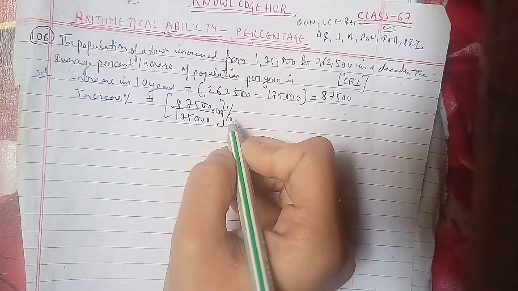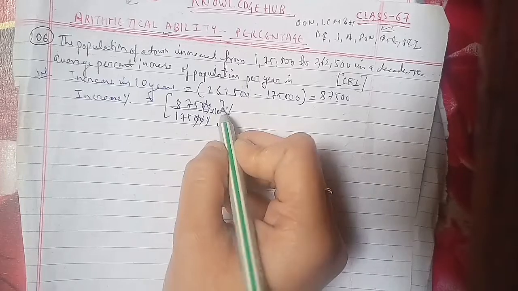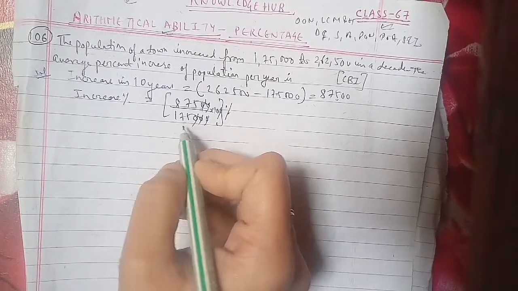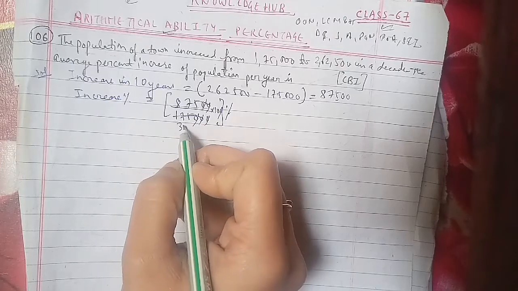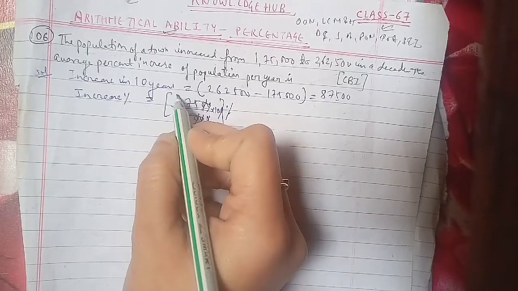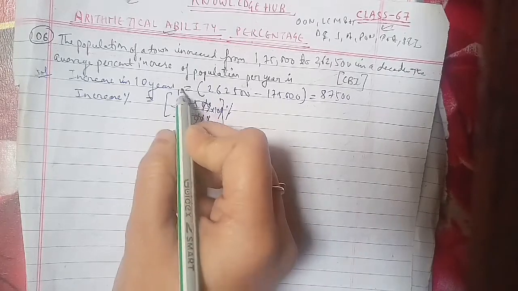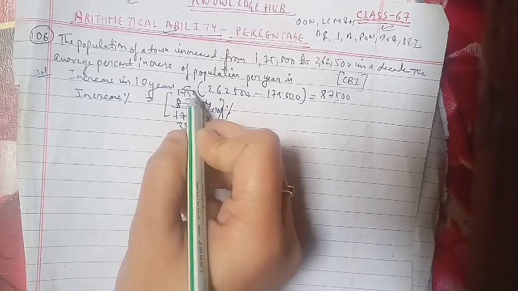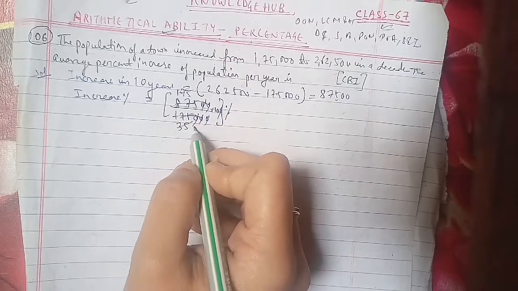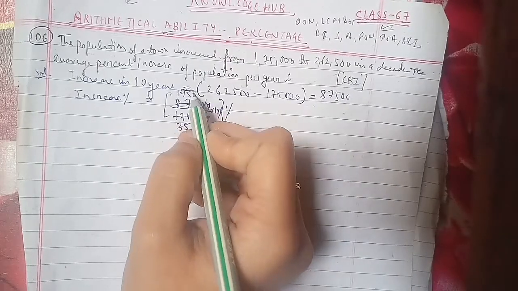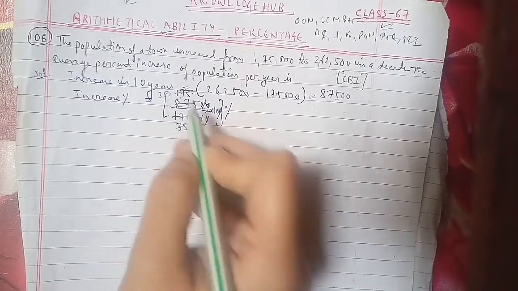When we cancel these, 0 cancels with 0, and the other 0 cancels with 0 as well. Then we cancel by 5: 5 3s are 15, and 5 5s are 25. Same for that, 5 1s are 5, 5 7s are 35, and 5 5s are 25, 5 7s are 35, and 5 3s are 15, and 5 5s are 25.